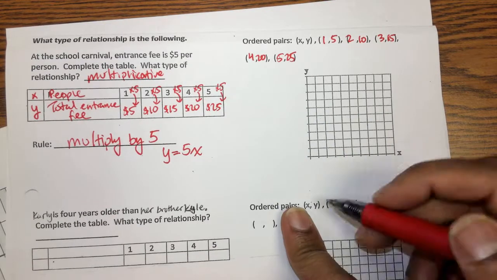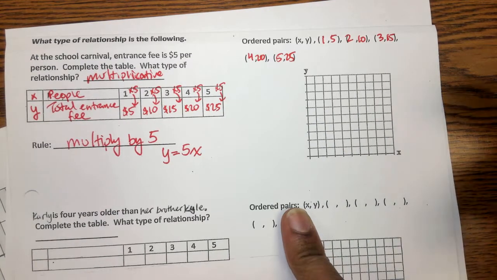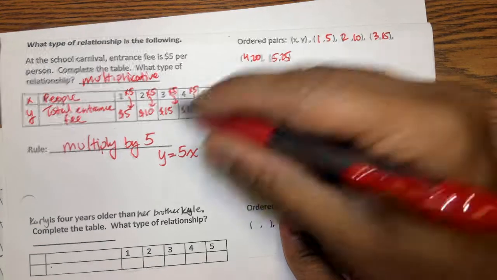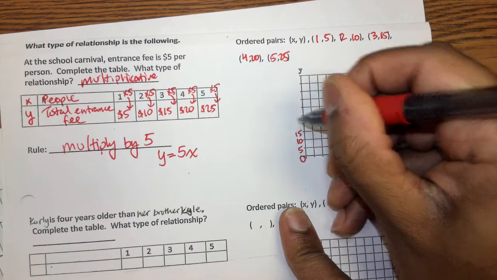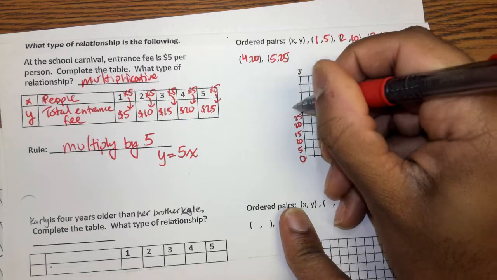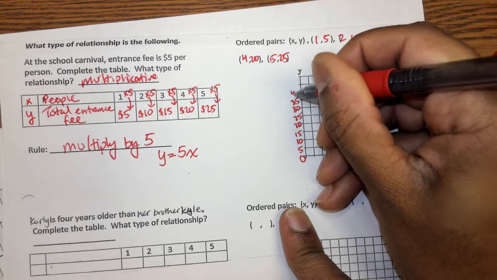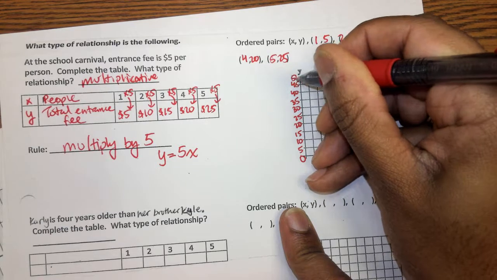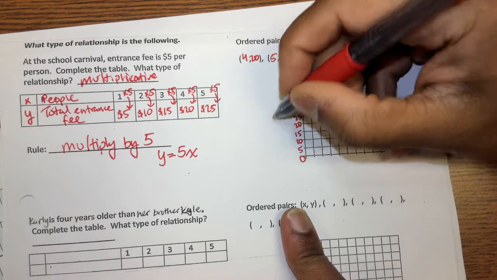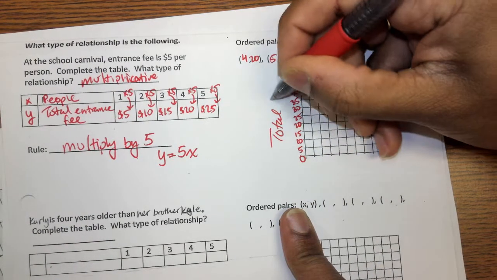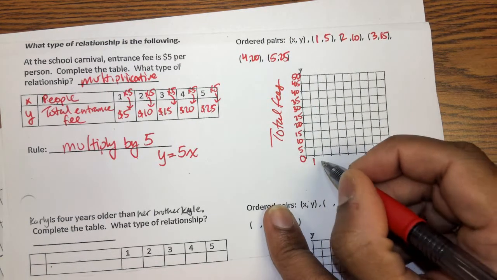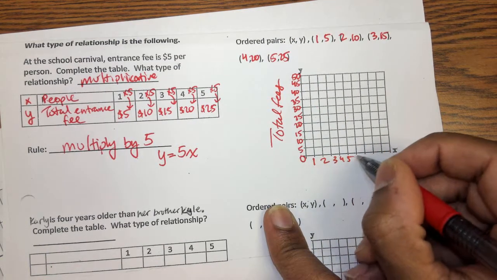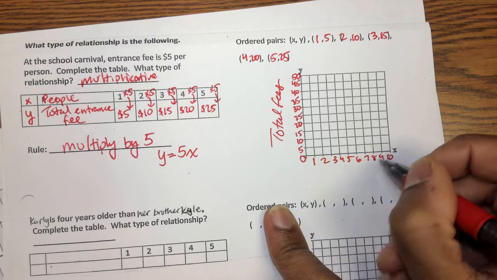Now you can use a lot of different scales. For me, if I know I'm counting by 5s, I'm going to go ahead and count my total entrance fees by 5s. 5, 10, 15, 20, 25, 30, 35, 40, 45, 50. So this is my total fees. You have to label each axis. 1 person, 2, 3, 4, 5, 6, 7, 8, 9, 10 people.